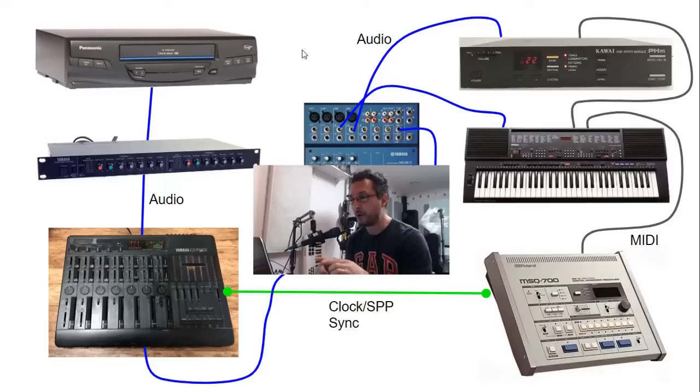And the output of that analog mixer would feed into spare analog inputs of my Yamaha MT3X, because not only did it have 4 inputs that you could record onto the 4 tracks of the cassette, it had an additional 2 inputs. So you could pan them left and right and have 2 extra inputs. So 6 audio tracks at any one time.